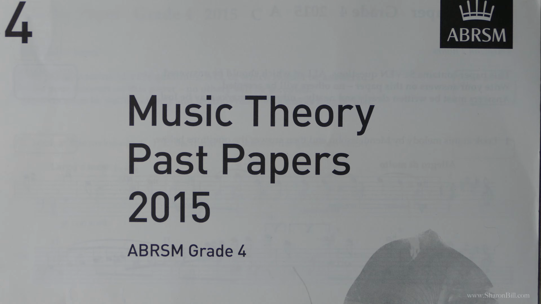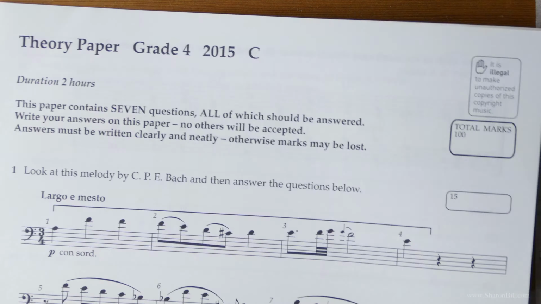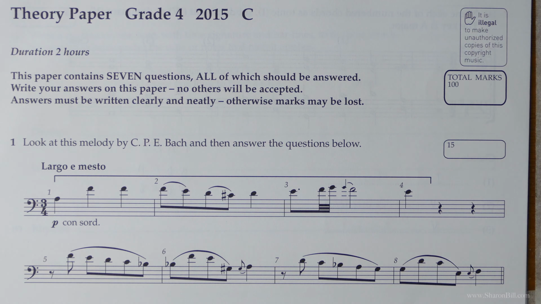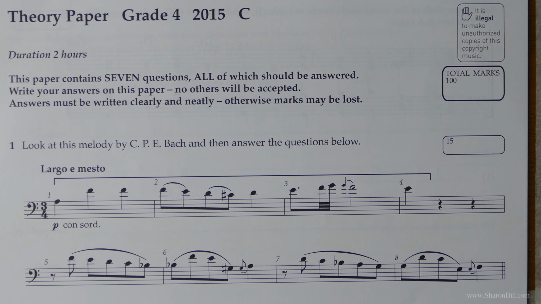And so now we're going to have a look at paper C of the grade 4 2015 past papers. So if you turn with me to page 14, we'll have a look at this. And as I always say, and I know that I'm repeating myself, but it's really important that you just have a go of this on your own first of all, or sometimes on some of the questions you might want to listen to the first part of the explanation and then press pause and have a go yourself.